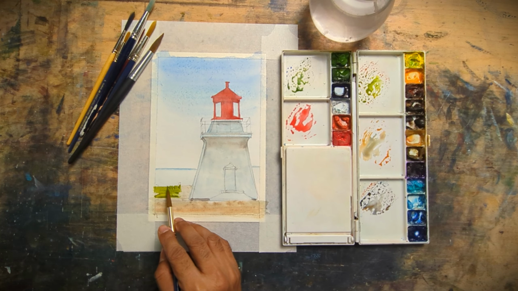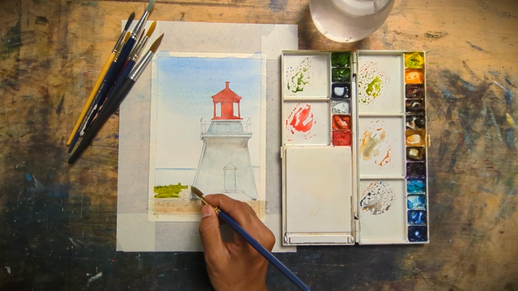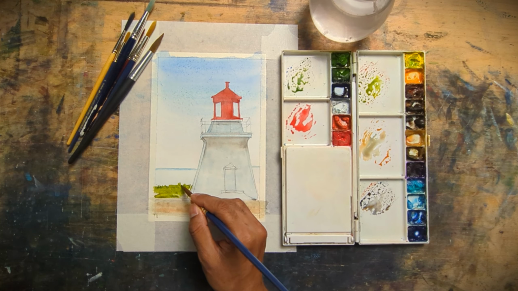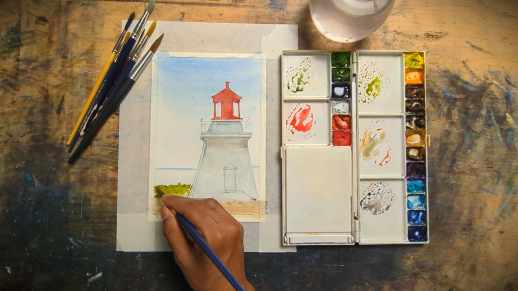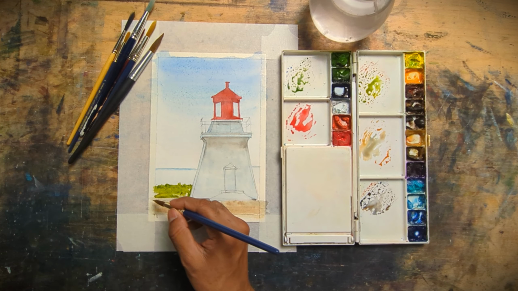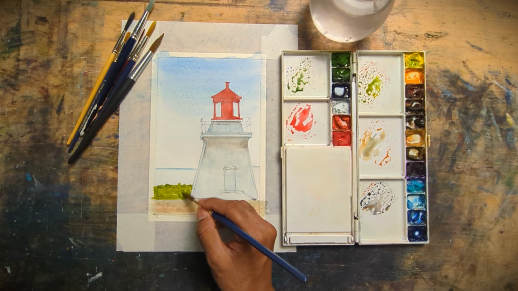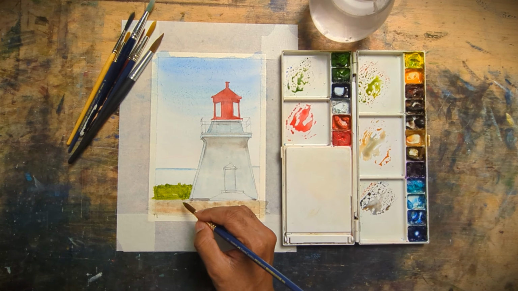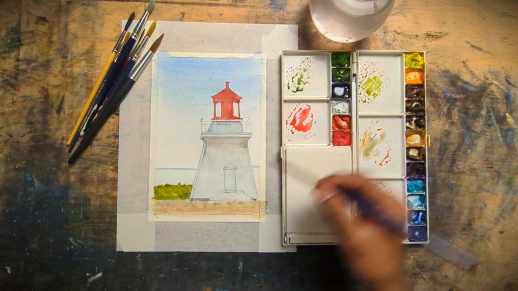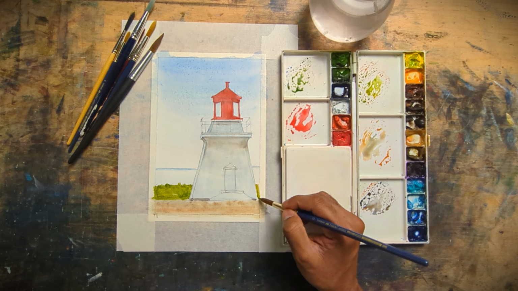Any kind of green works, but make sure you don't make a straight line. So make some wiggly lines. And this is just to frame our lighthouse. Don't make the same pattern twice, and you can break it up a little bit better. And you can see that I went really fast and I blocked it in as soon as I could. I'm going to do the same thing here. I'm going to connect this guy at this side.